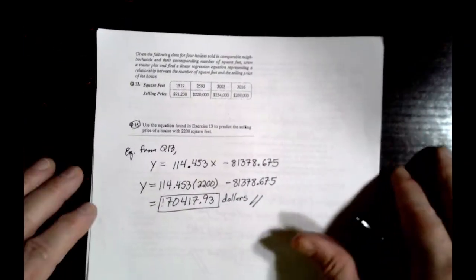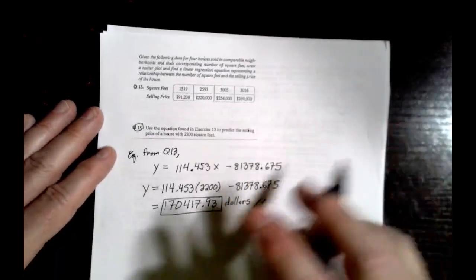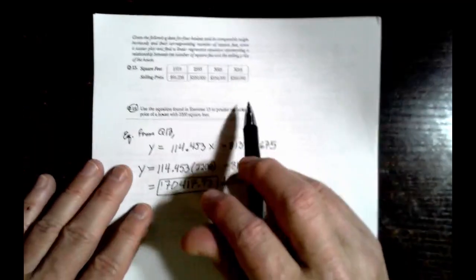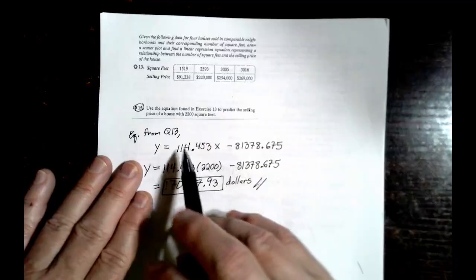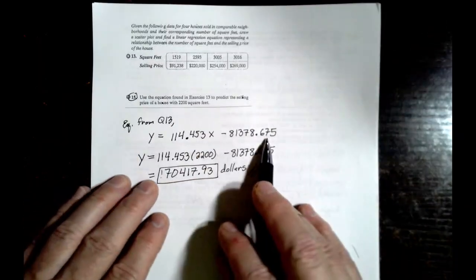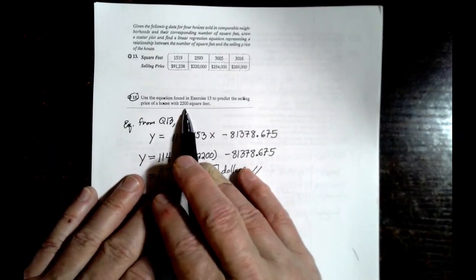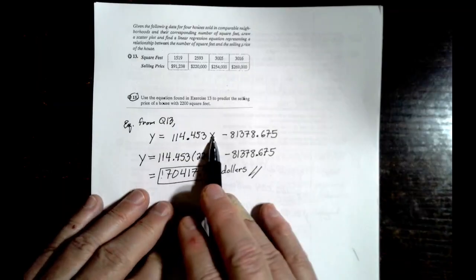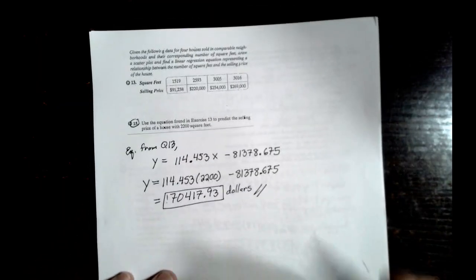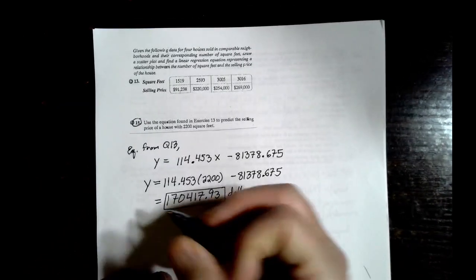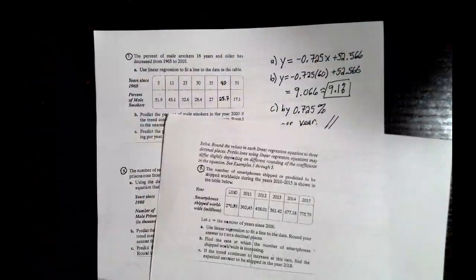Right? So question 15. They say use equation 13 to predict the selling price of a house. So from equation 13 you get this equation here, and they say your input is 2,200. You plug that in for x and you multiply it out, and that's the amount of dollars the house will cost.